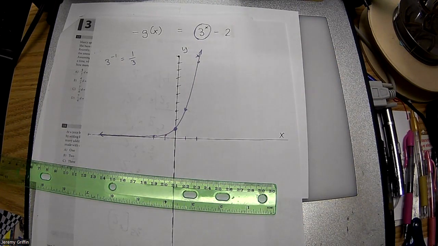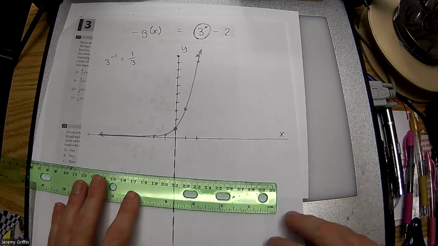Economic growth, inflation. What else is exponential? Yeah, some population growth, until you reach some limiting factor. There could be parts of it that are exponential.